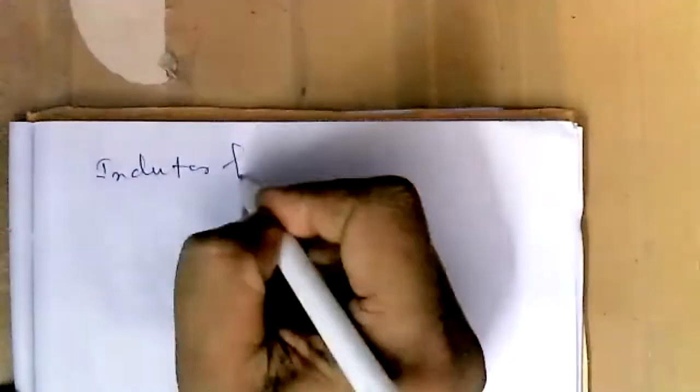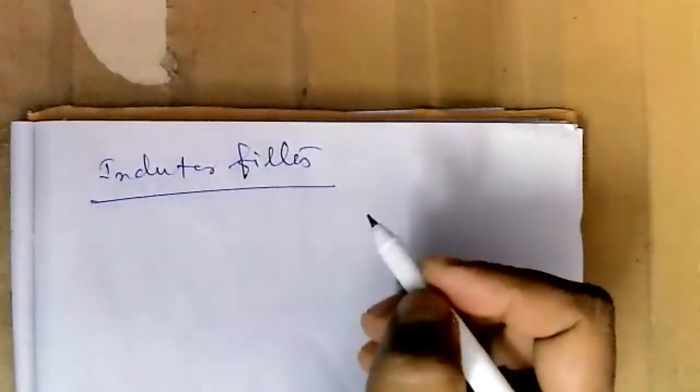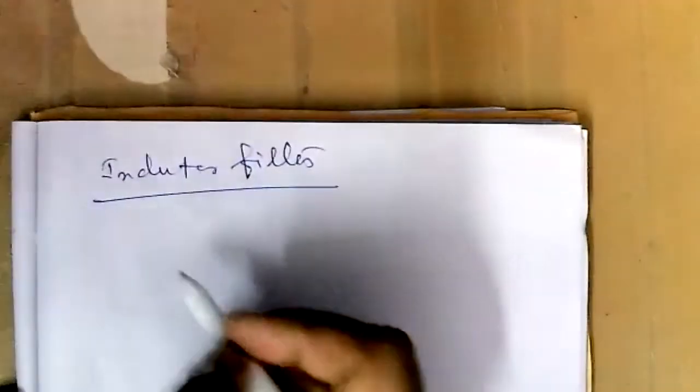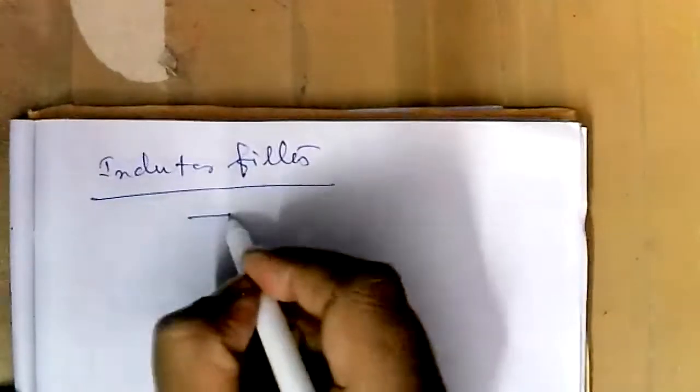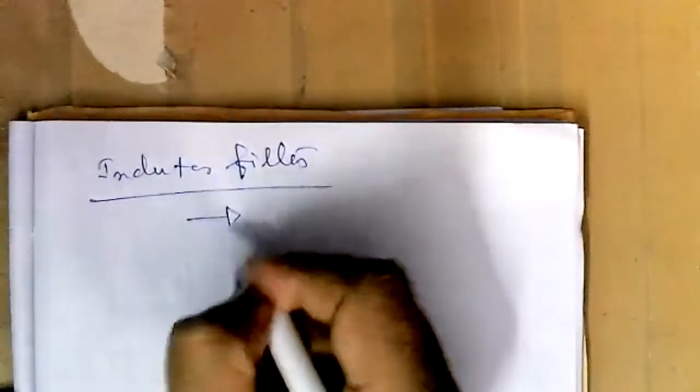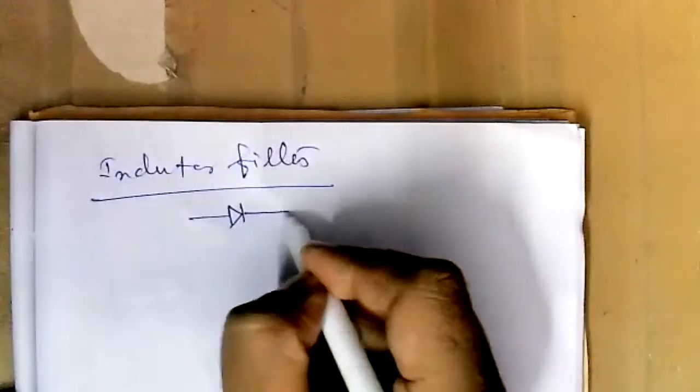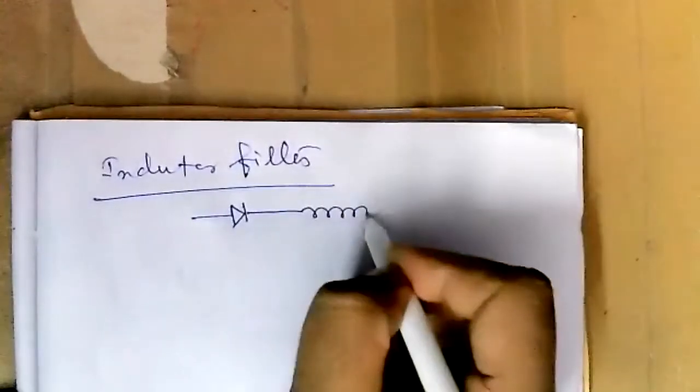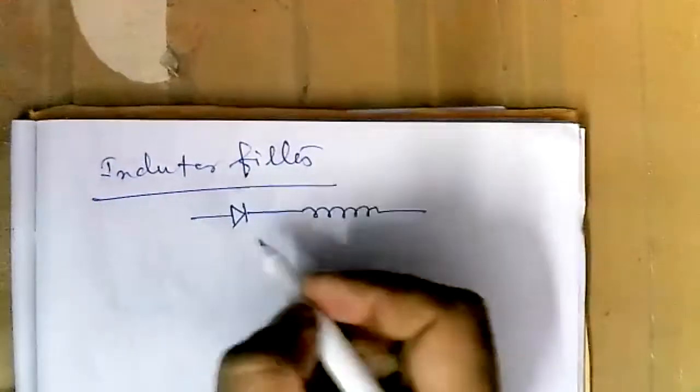There are capacitor filters. Before the output, we will use one inductor. Now, you know, an inductor passes DC but blocks AC.